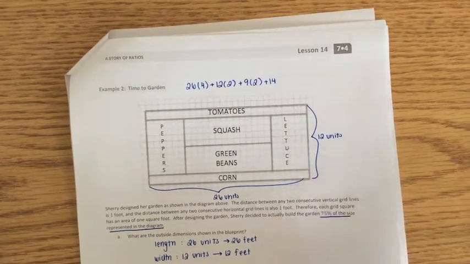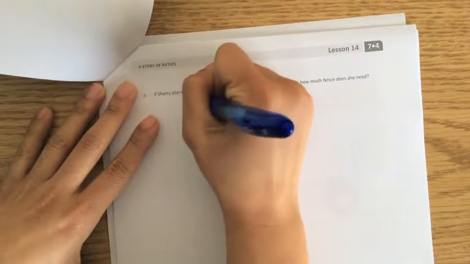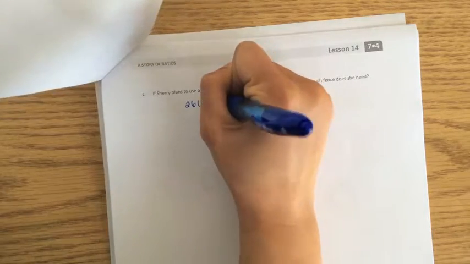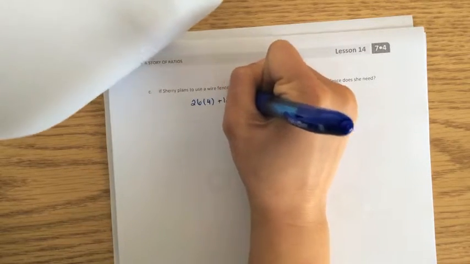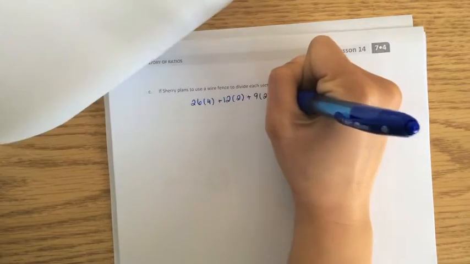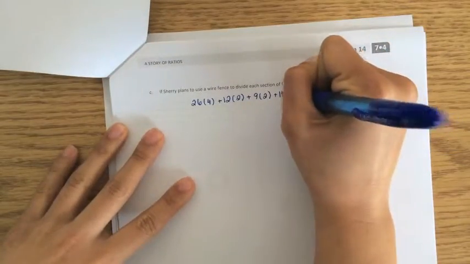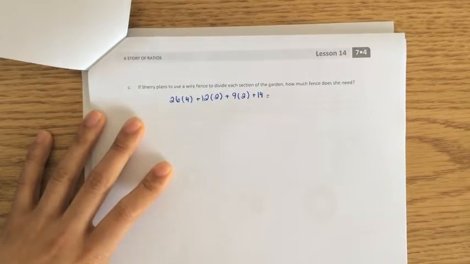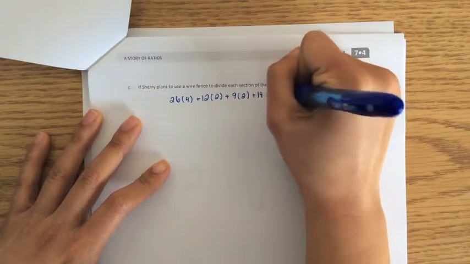So for part C, what I would do is 26 times 4 plus 12 times 2 plus 9 times 2 plus 14. If you do all that math in your calculator, it should be equal to 160 feet.